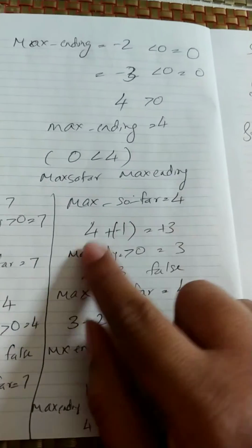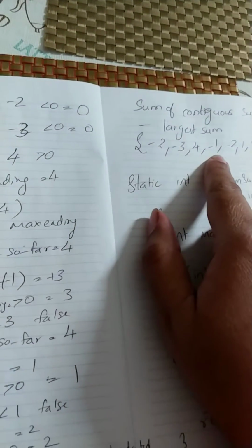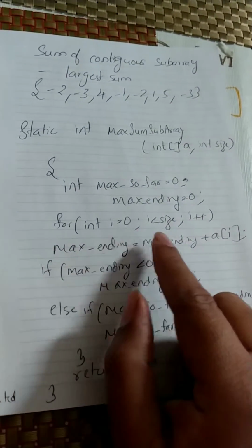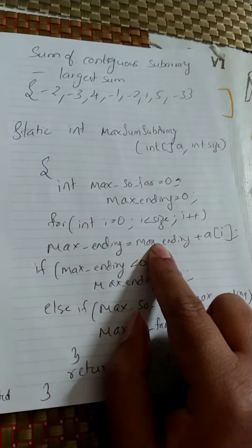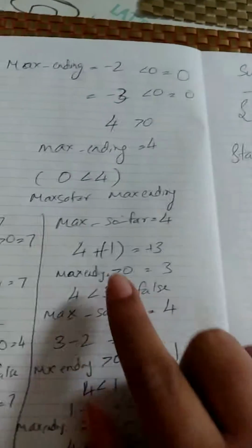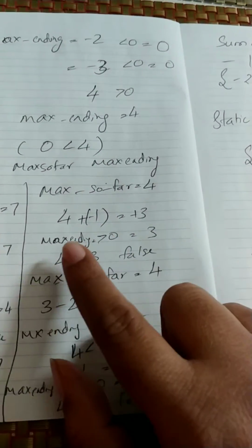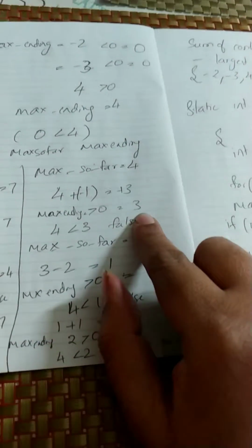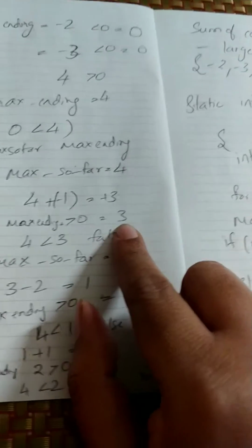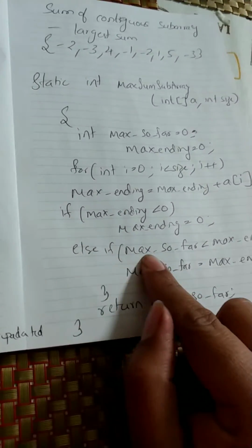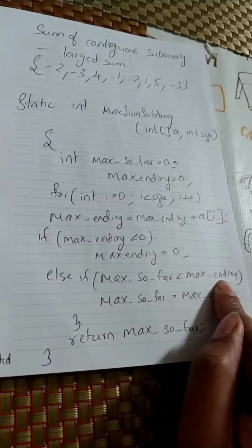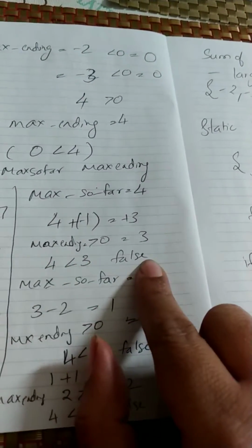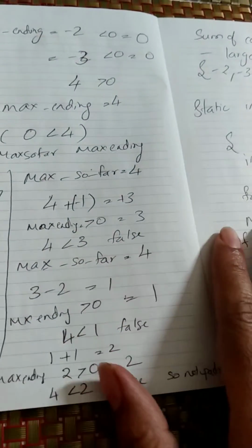Okay. Next we have an element -1. So we will again go back and add. Max ending was 4. 4 plus -1 is 3. And the max ending is greater than 0, so we just leave it like that, just 3. And we have to check the other condition. If max so far is less than max ending, when we come back, 4 is less than 3 is false. So we are not changing max so far here again.